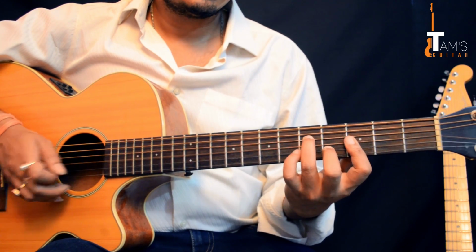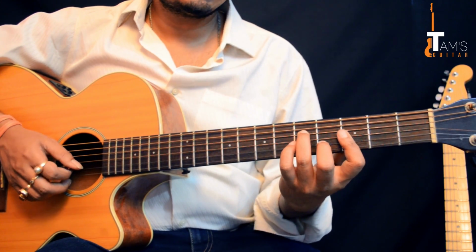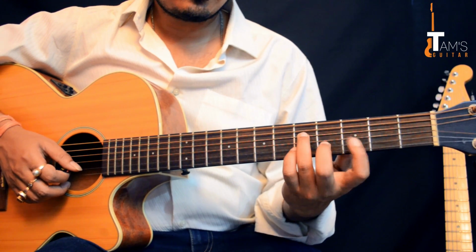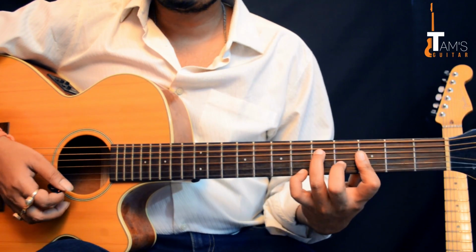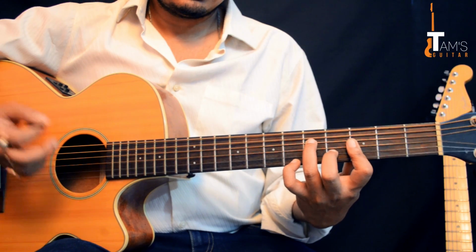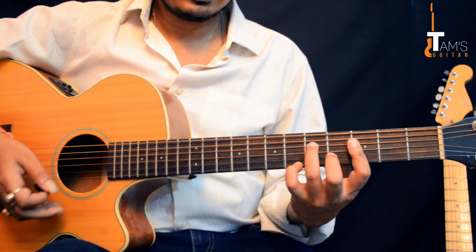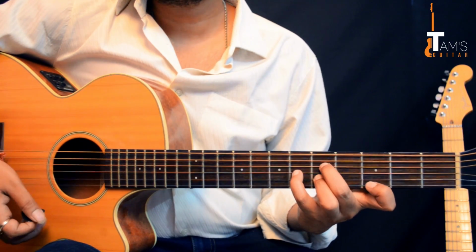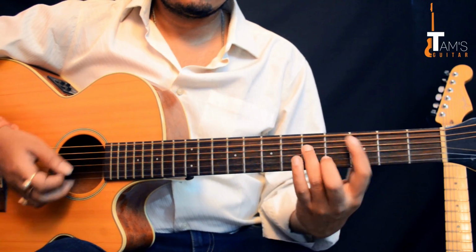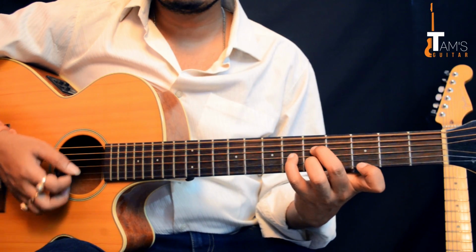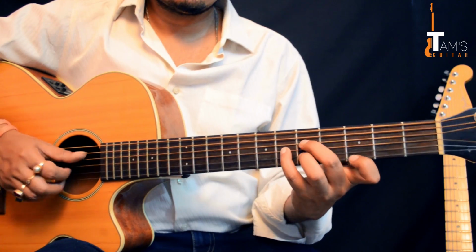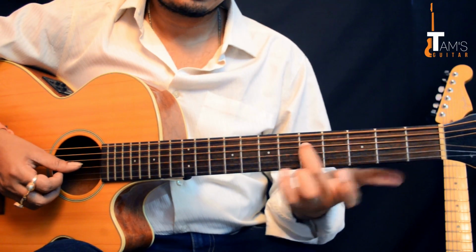then 1st finger, 3rd fret, 3rd string, 2nd finger, 4th fret, 2nd string, and 4th finger, 6th fret, 1st string, E flat, then A7. So this shifting might take you some time. So this one is like this, again G.